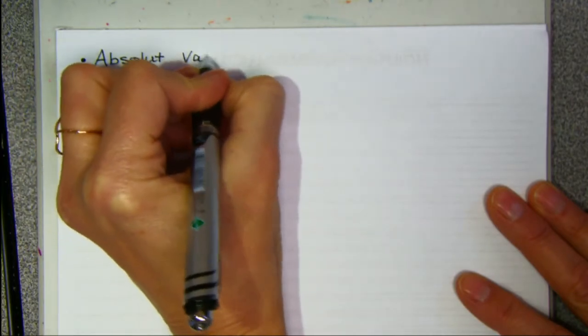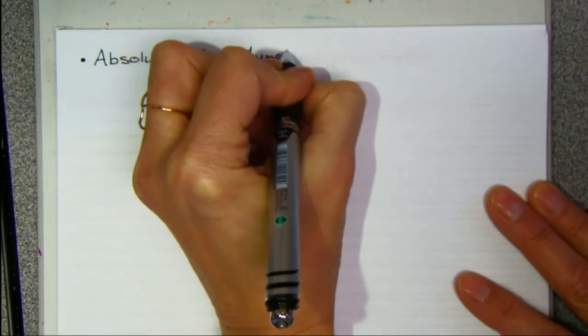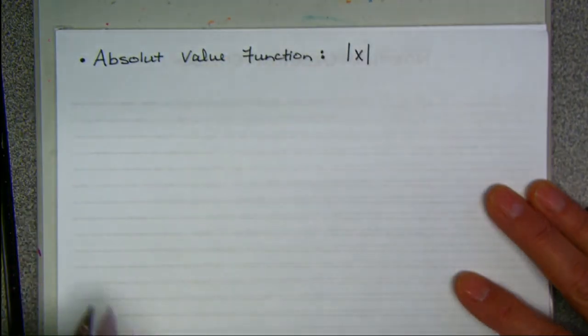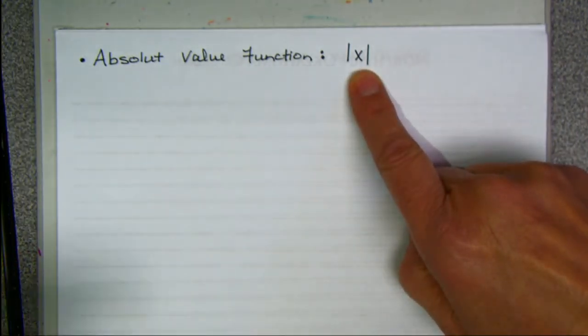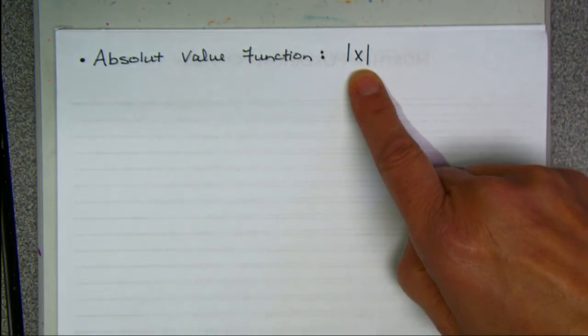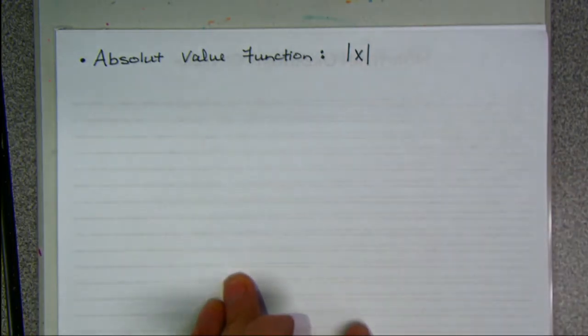All right. Let's take a look. This can be looked at as a piecewise function as well. But we're going to look at the absolute value function. Now, what I'm talking about is absolute value, right? So what is the absolute value of 15? Just 15. Output will never be negative, okay? The input can be, all right?